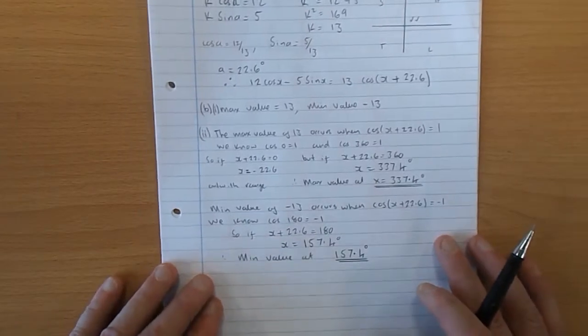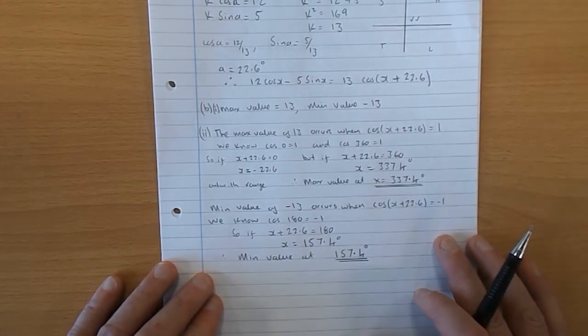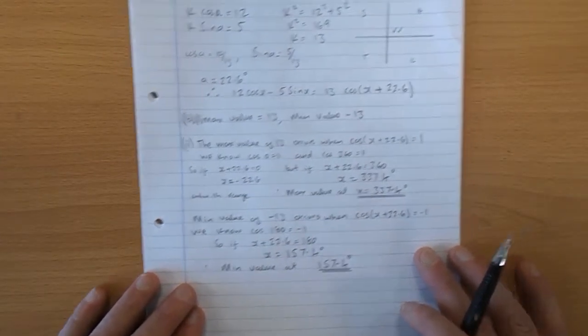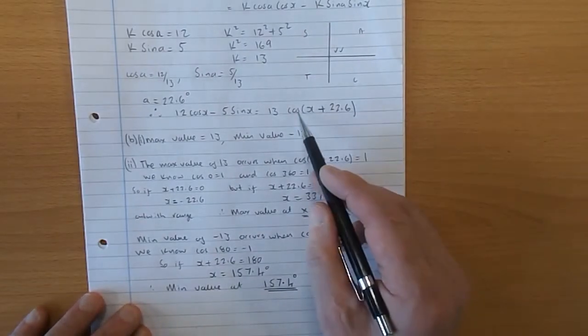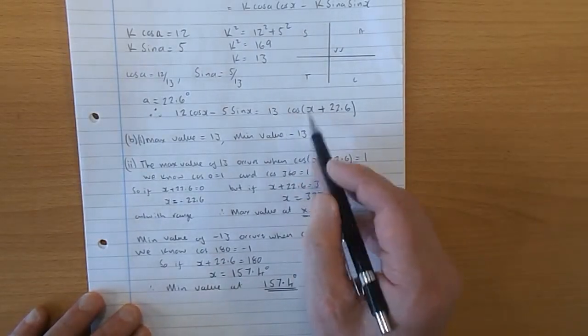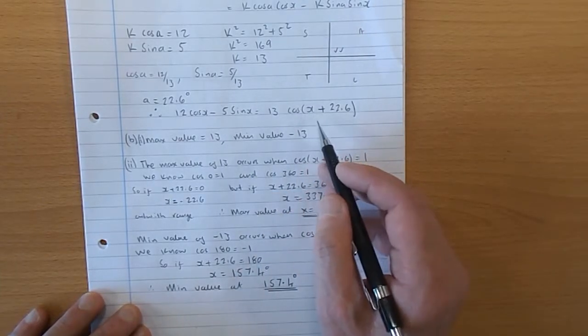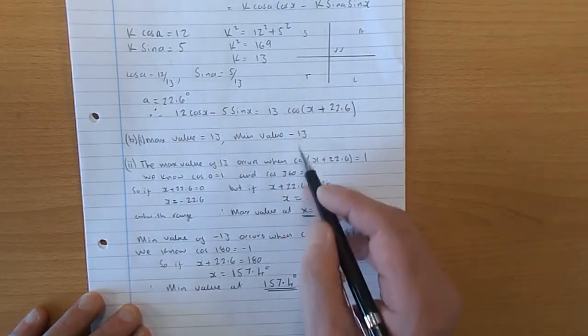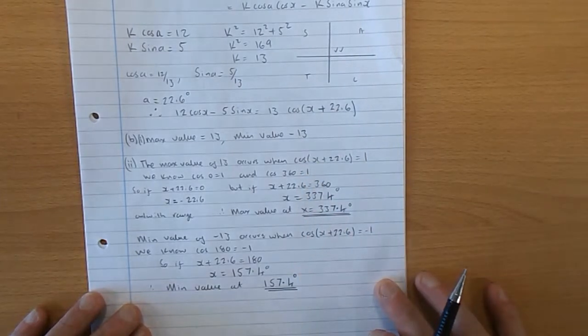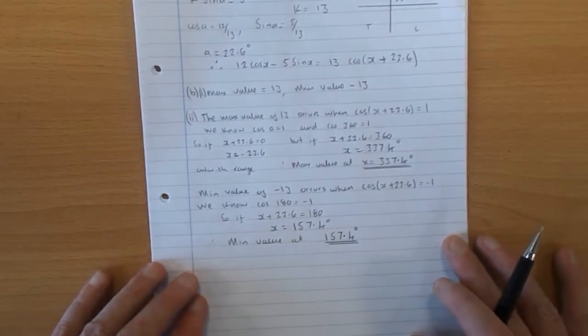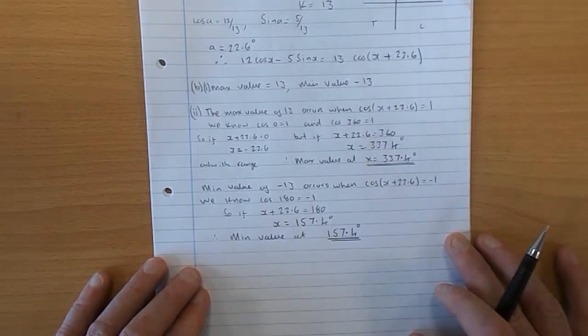On to part B. Part B asks for the maximum value and the minimum value. B part 1 anyway. Well, the maximum value of cos can be 1, so the maximum value of the function would be 13. The minimum value of cos anything is minus 1. 13 times minus 1 gives a minimum value of minus 13. Question 2 asks you to delve a little bit further. In other words, where are the values for this to occur?